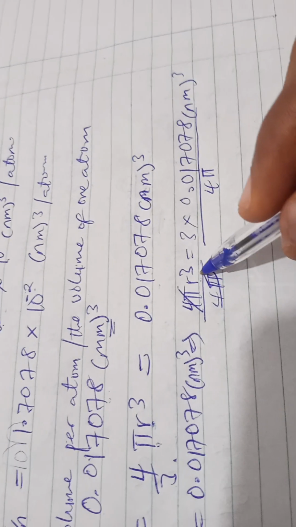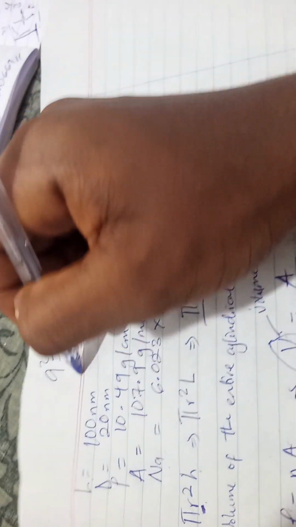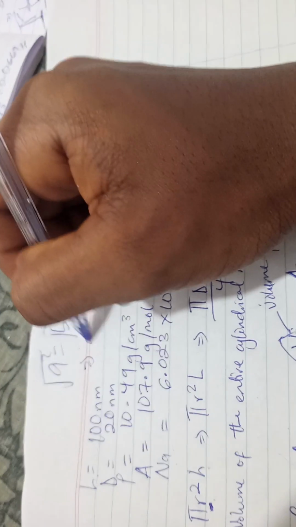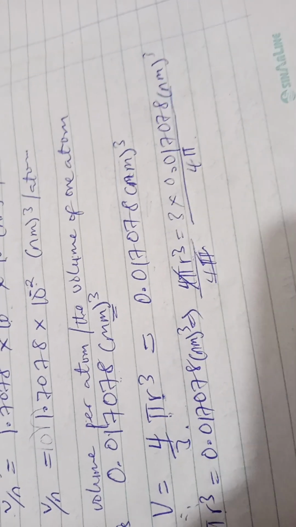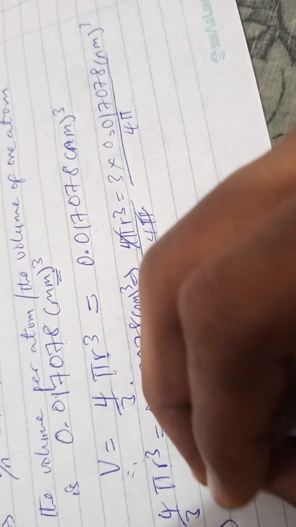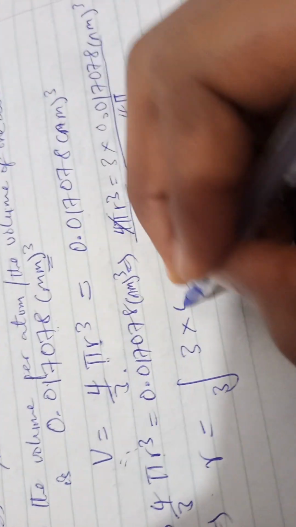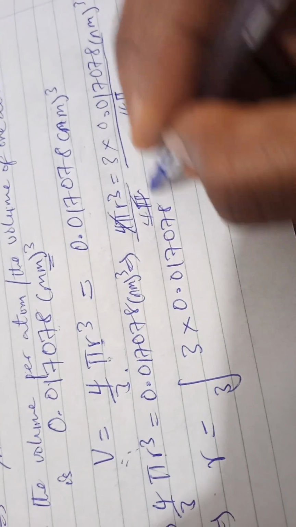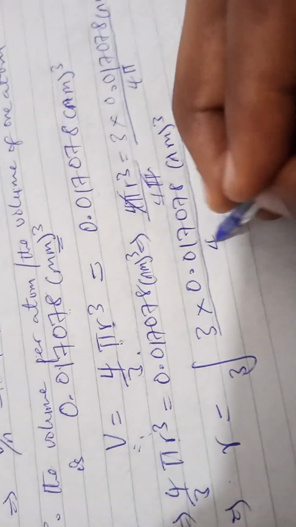Assuming this was r squared, let's say you have a squared equal to b. You want a to stand alone. You just take the square root of both sides. So you have a is equal to root of b. So similarly here we have r cubed to be equal to this, and we want r to stand alone. So we take the cube root of both sides. So I'm going to say r is equal to the cube root of 3 times 0.017078 nanometers cube all over 4 pi.